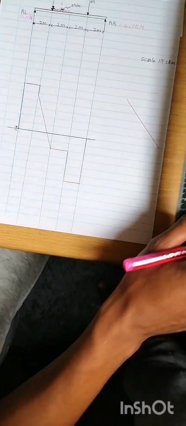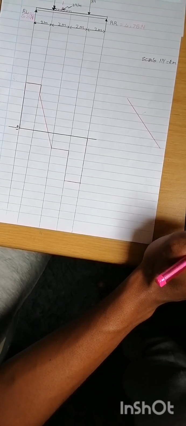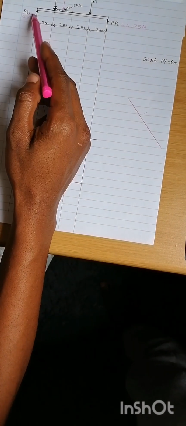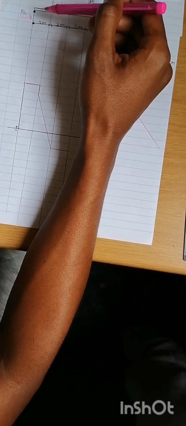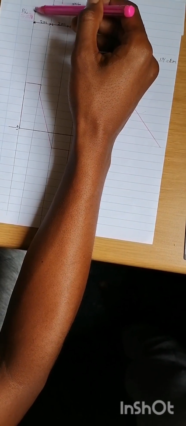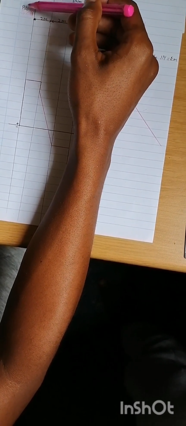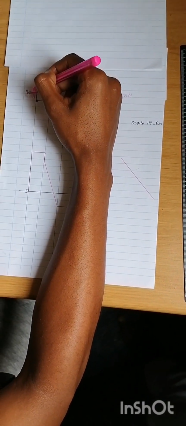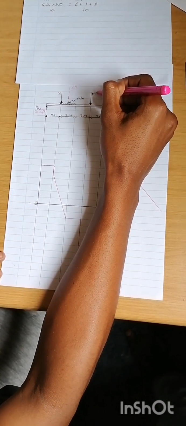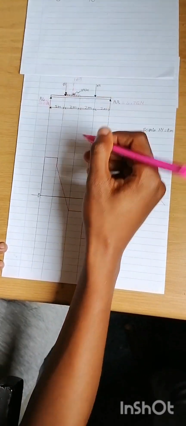Remember that with shear force, we subtract also the point loads.